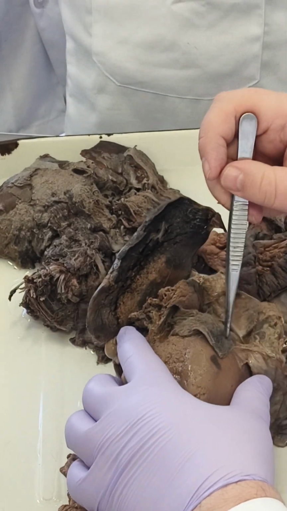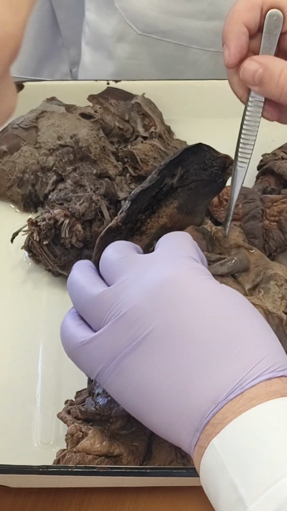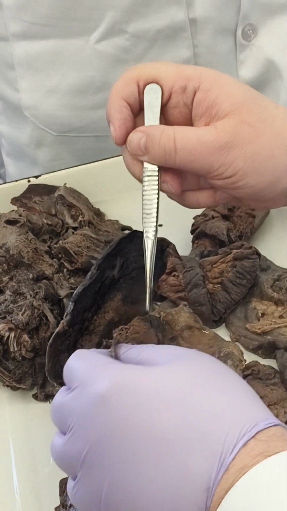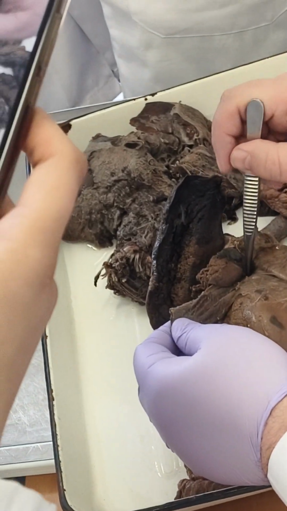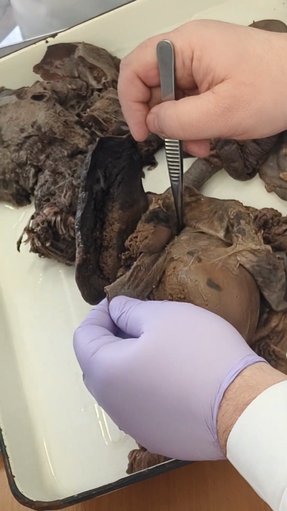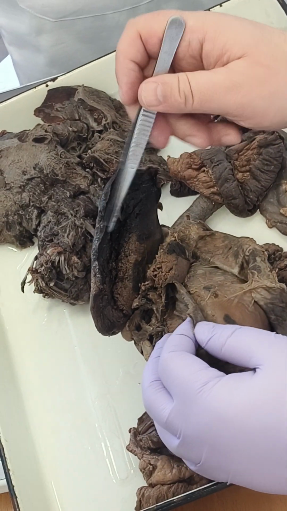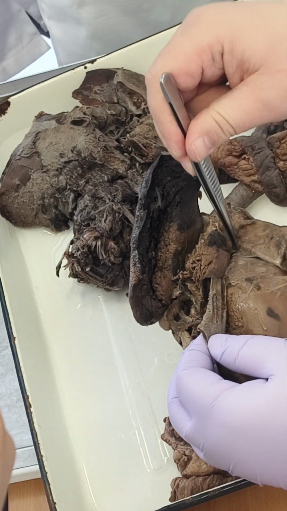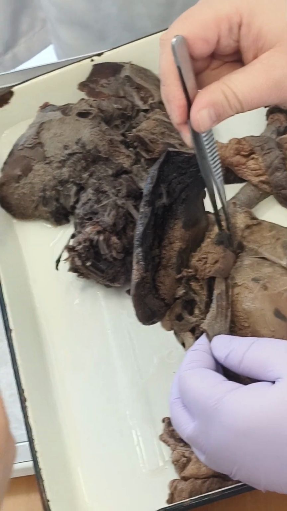Then this vessel, that is inferior vena cava, and place where vena cava inferior passes, this place, that is sulcus venae cavae. Sulcus venae cavae on the right side, fissura ligamenti venosi on the left side, and porta hepatis in front. And this place, that is caudate lobe, lobus caudatus. Is it clear?